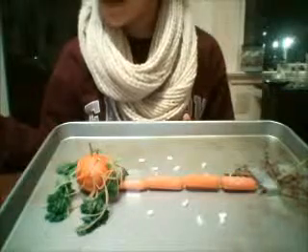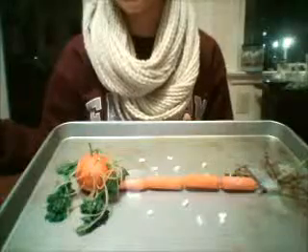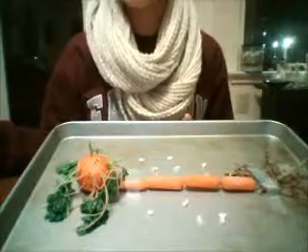Reuptake is when the sending neuron retracts the excess transmitters that were not used to excite or inhibit the receiving neuron. This process is called reuptake.